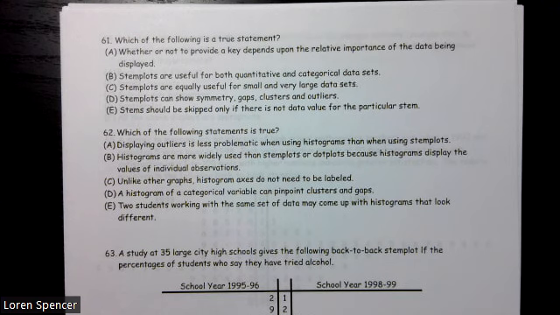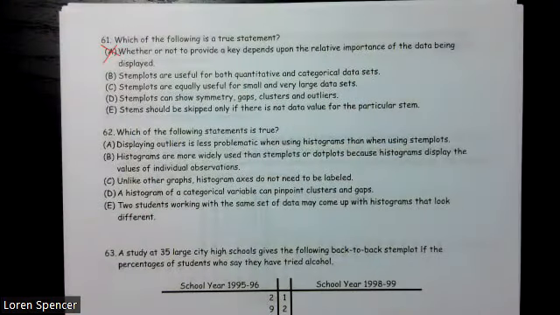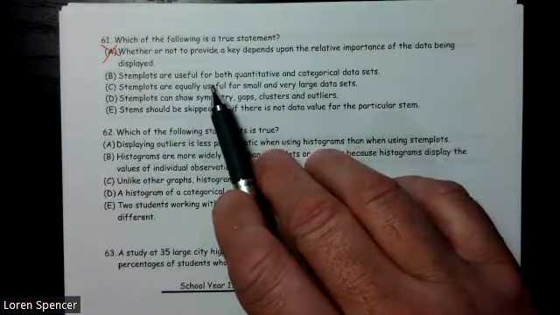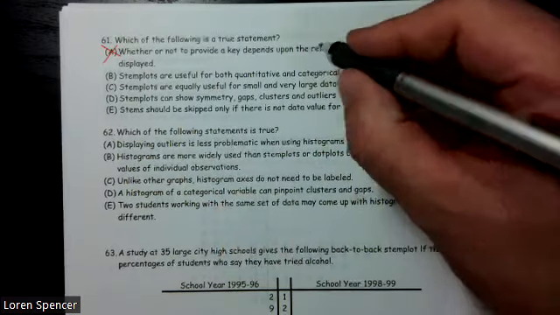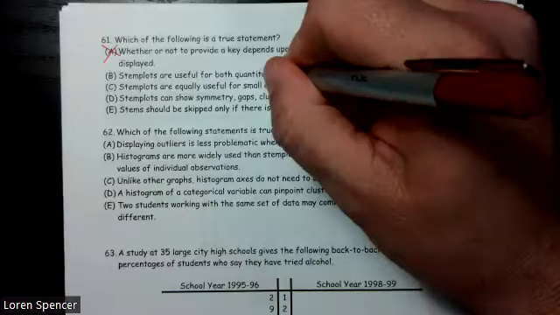Whether or not to provide a key depends on the relative importance of the data being displayed. No, you provide a key all the time, regardless. Stem plots are useful for both quantitative and categorical data. That's false. Not useful for categorical. We use it for quantitative.